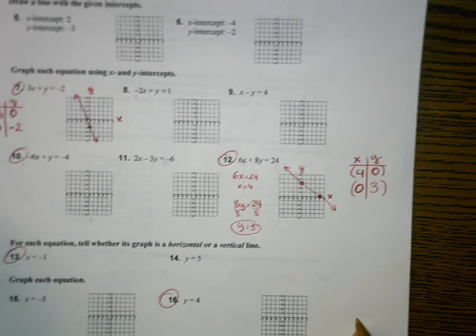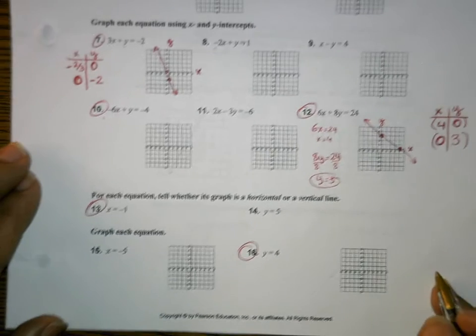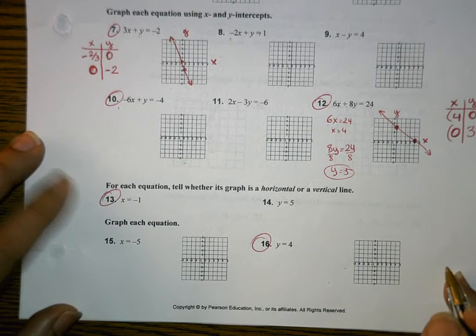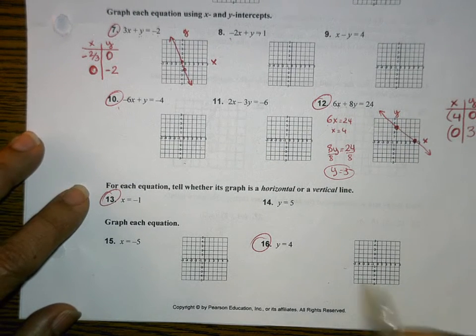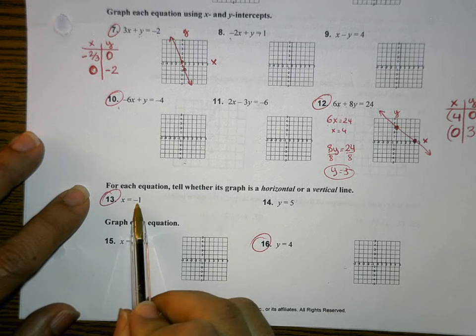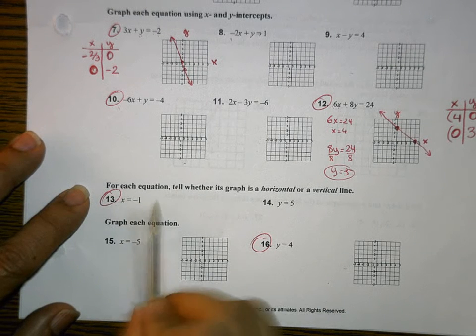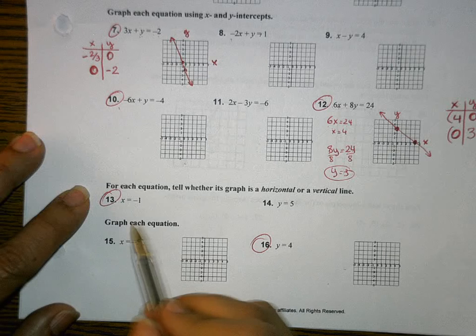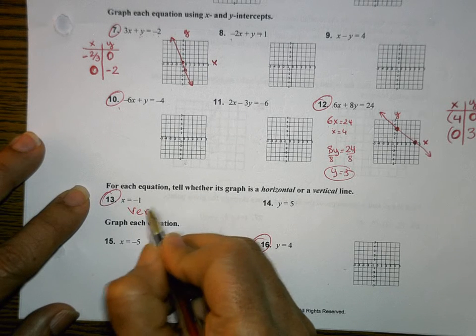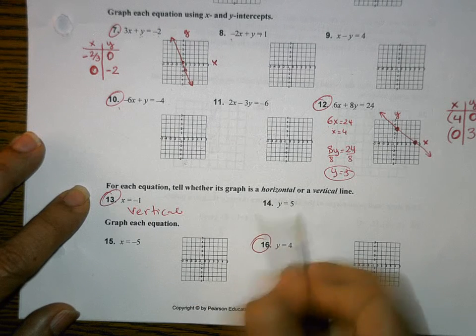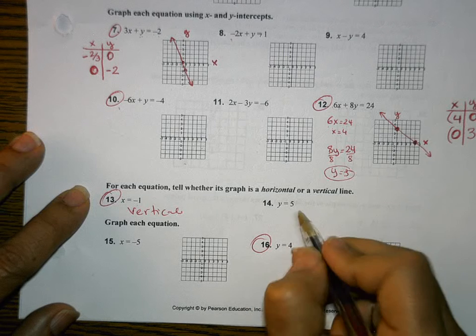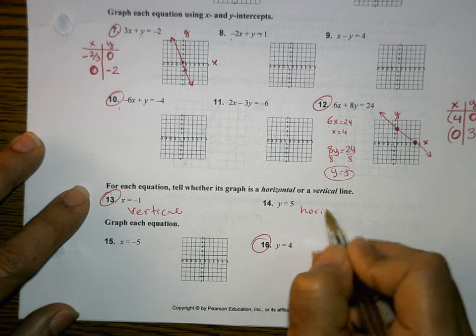All right, so let's just quickly talk about this. We talked about in class, we made hand-arm motions. x equals -1. Anything that has x equals is your vertical line. So I'm just going to write vertical. And anything that has your y equals is your horizontal. So make sure you remember these.